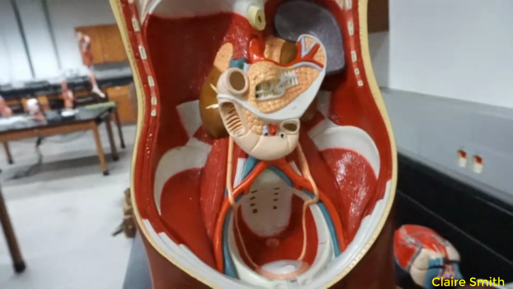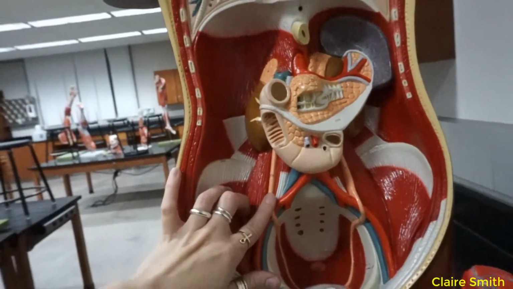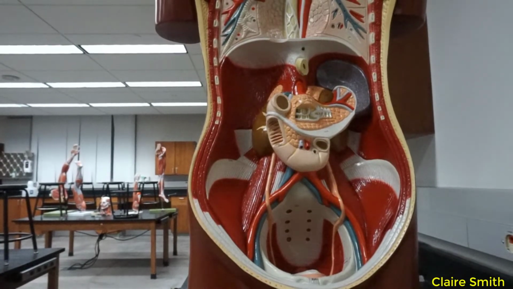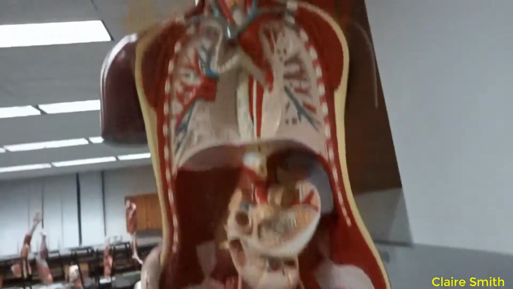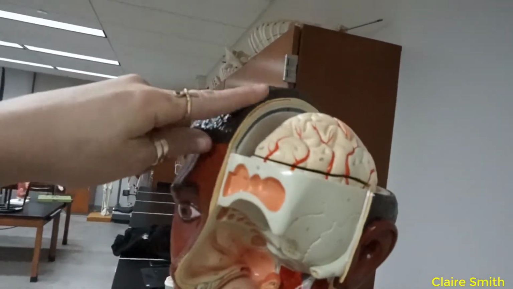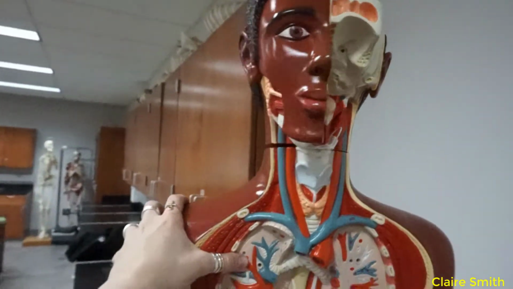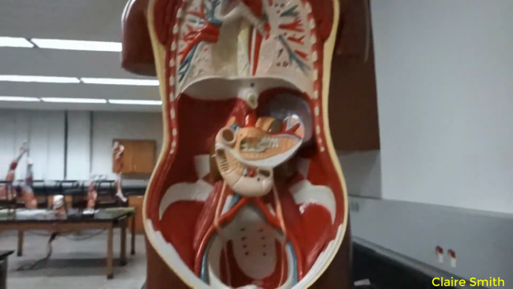So the bladder, kidneys, and ureters are part of the urinary system. And then the very last thing, I think that's on your terms list, pretty straightforward, but this up here would be the brain. Not too bad. So those are the organs.